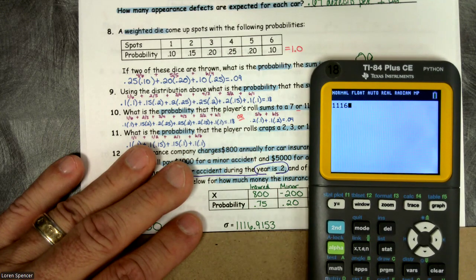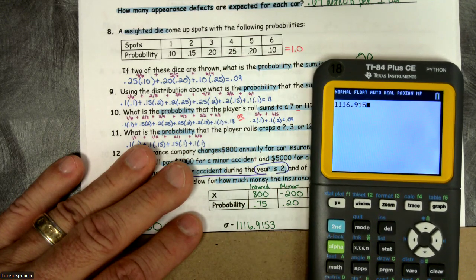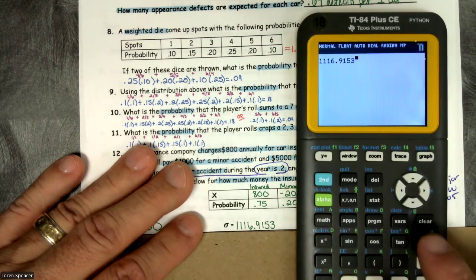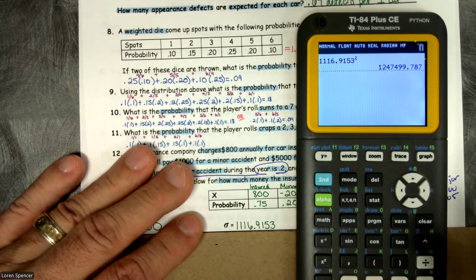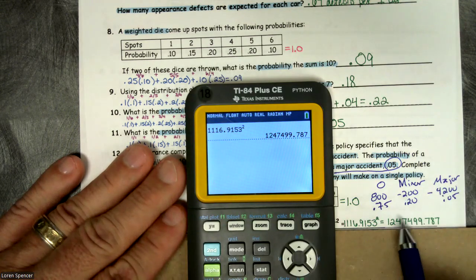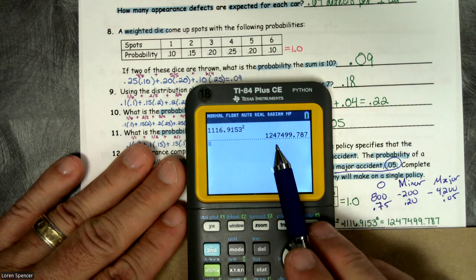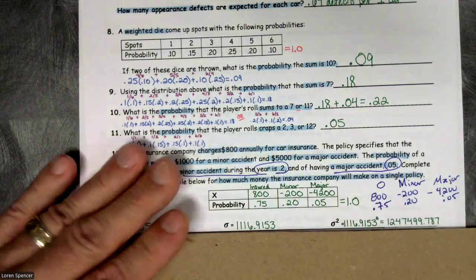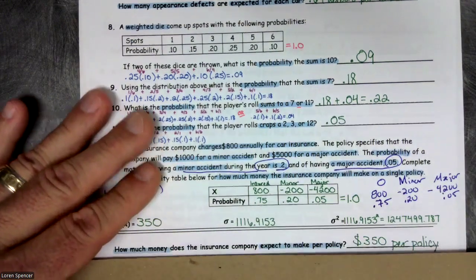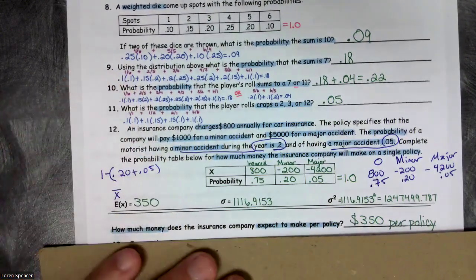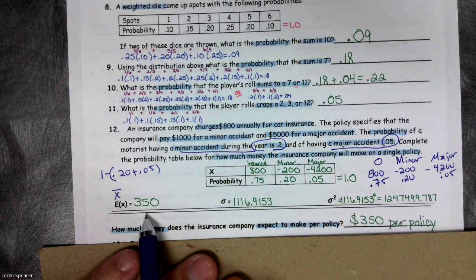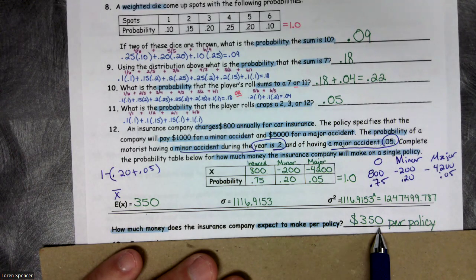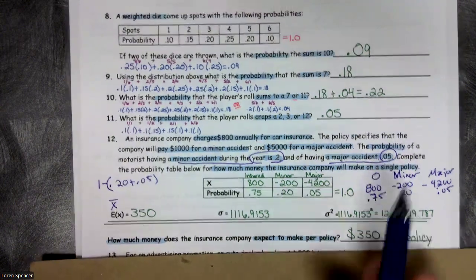Try it again. 116.9153, raise to the second power. There we go. Really big variance: 1,247,499. So how much does the insurance company expect to make? They expect to make $350 per policy.